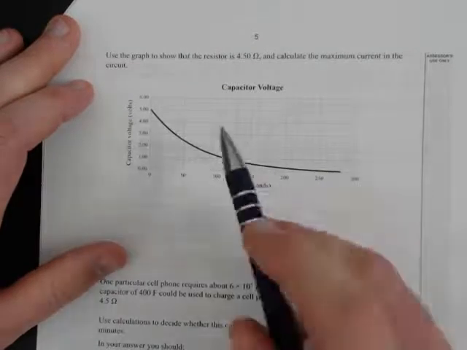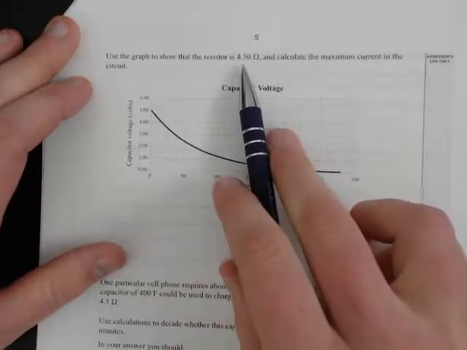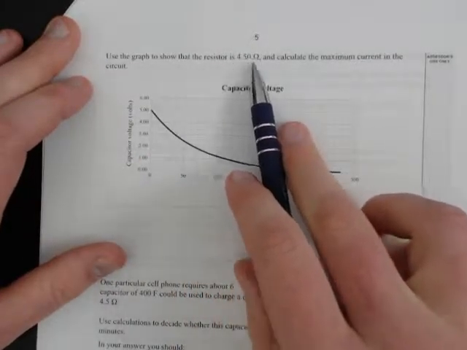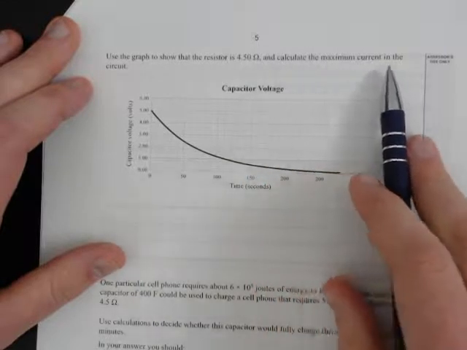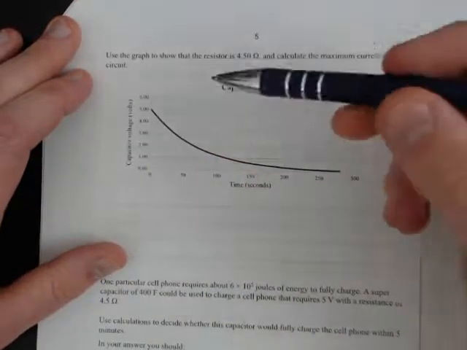Right, use a graph to show that the resistor is 4.5 ohms, and calculate the maximum current in the circuit. So this here is a decay graph.